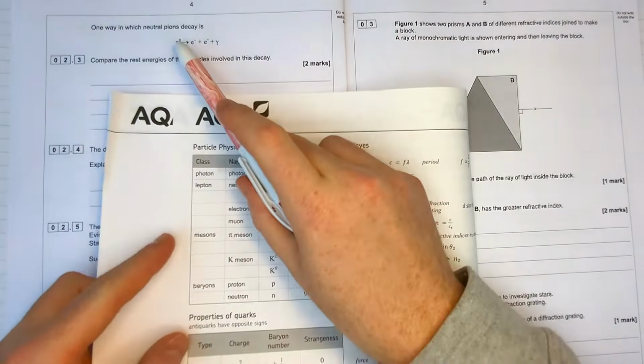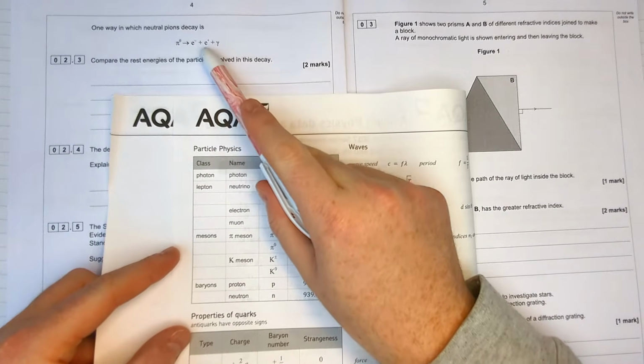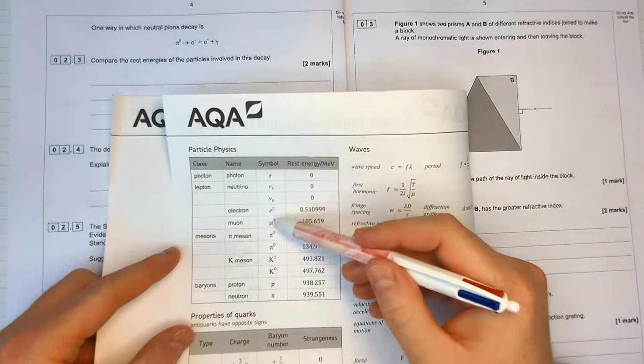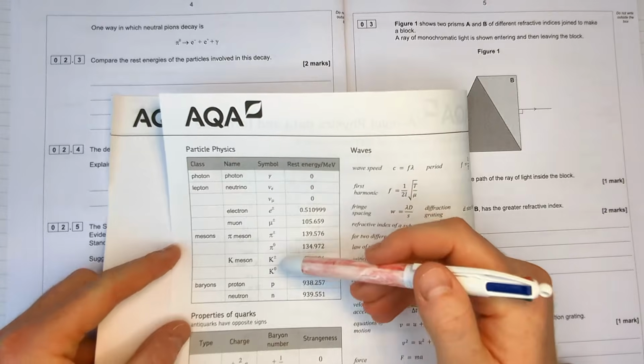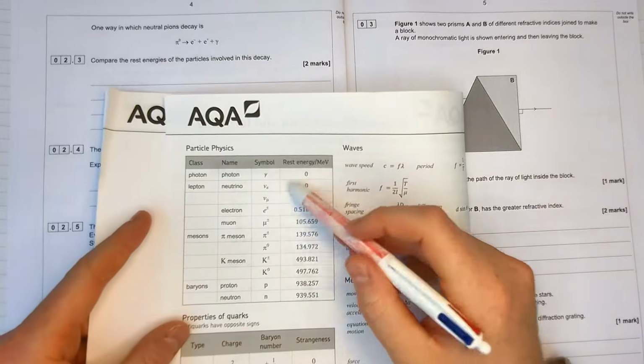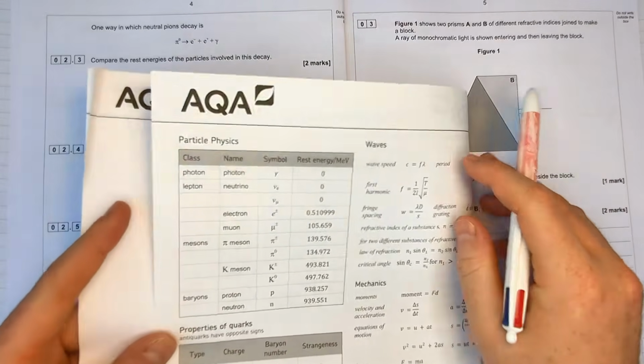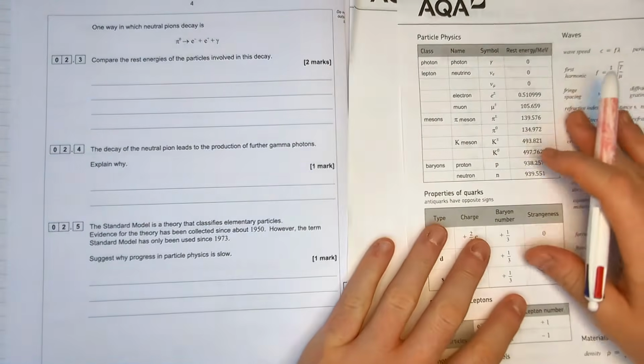So in this one, we're talking about a pion and electron, a positron and a photon. Those are all here. So don't feel like I can't do this question. It's just about looking in the data sheet and then interpreting that information. So I'm going to leave this on the side here while we answer this one.